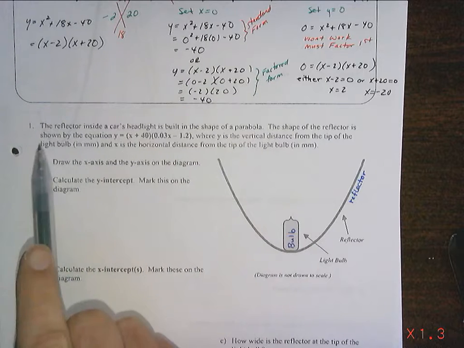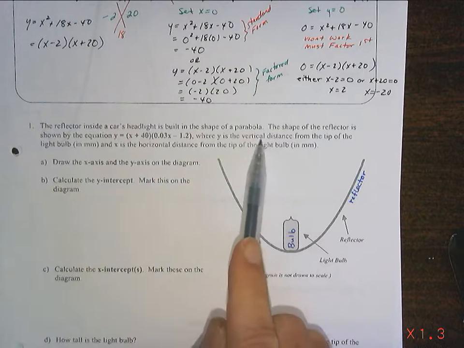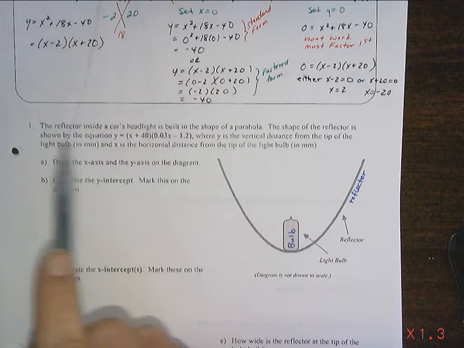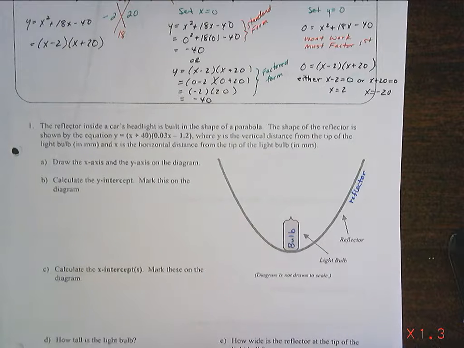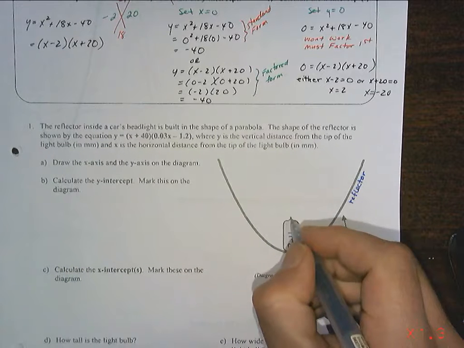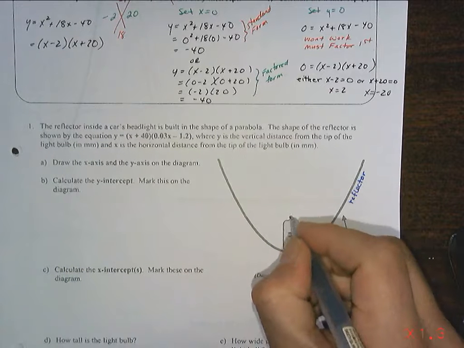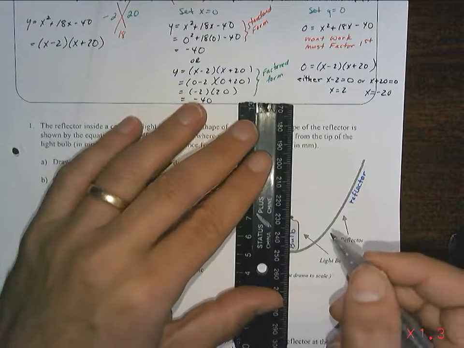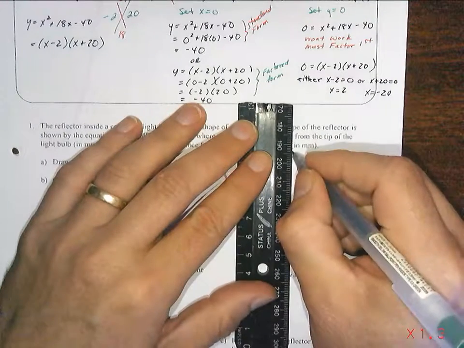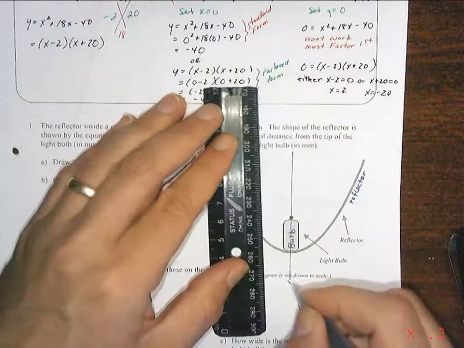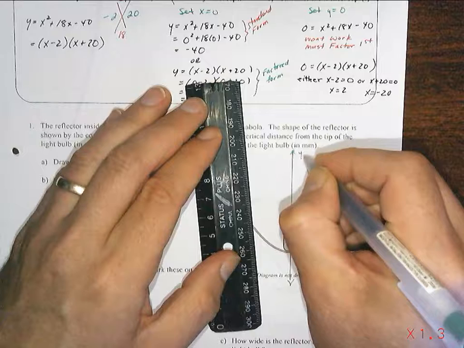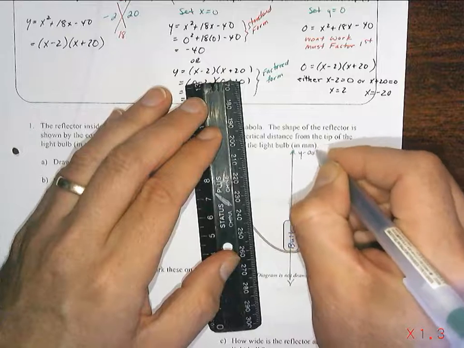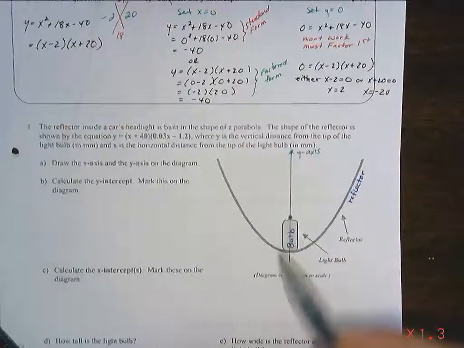The reflector is shown where y is the vertical distance from the tip of the light bulb. So y is a vertical distance from the tip of the light bulb. This is a vertical distance.